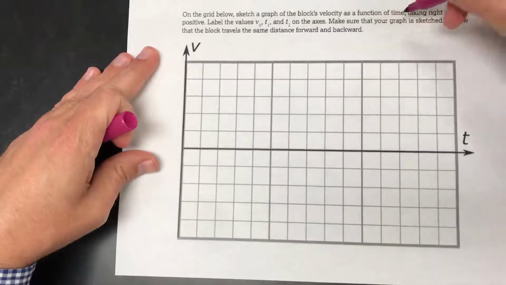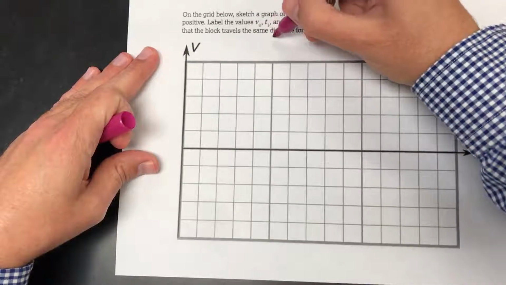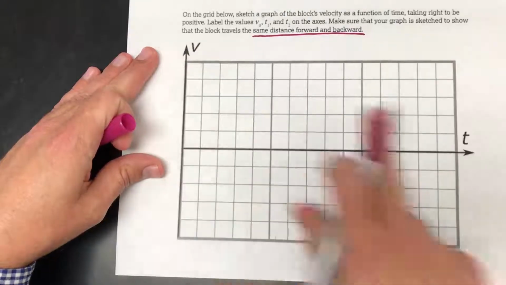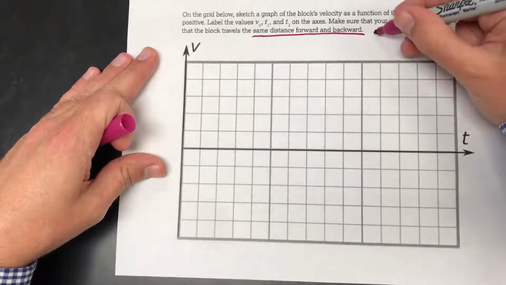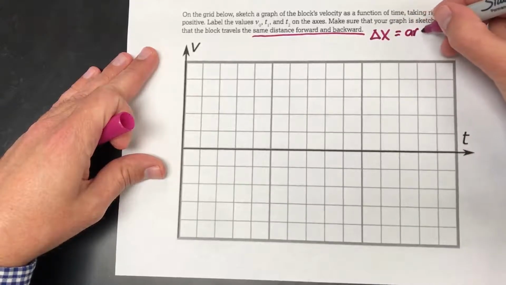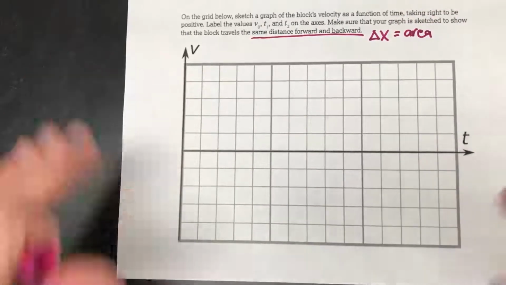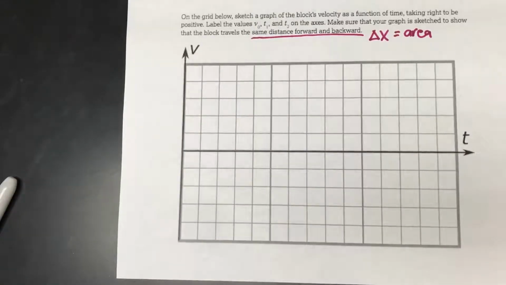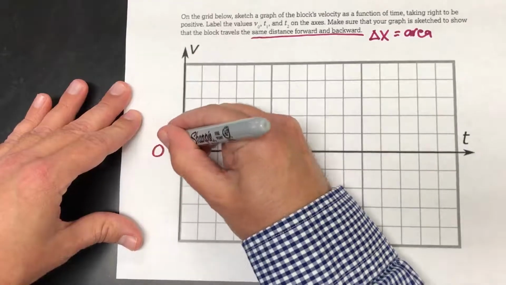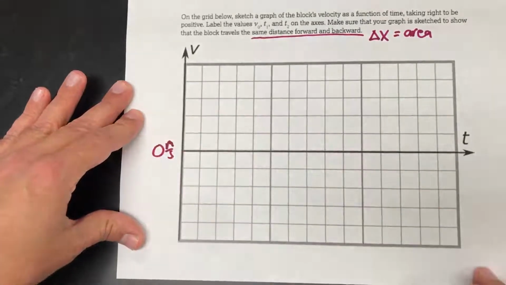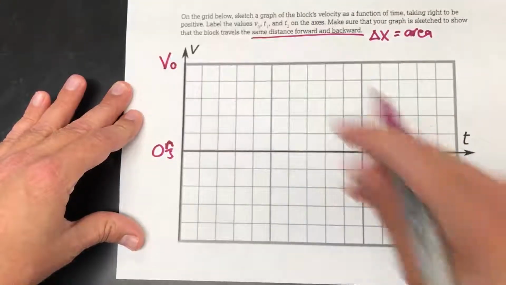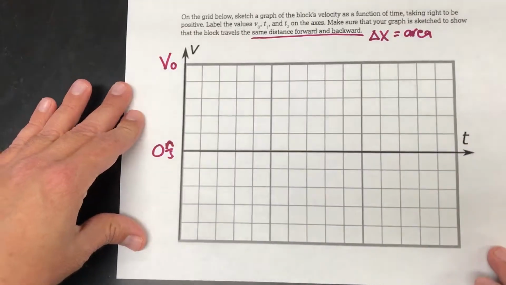So they're actually giving you a clue here, to show same distance forward and backwards. Well, how's that going to show up on your graph? Since this is a velocity versus time graph, distance, or better said, displacement, is going to be equal to the area under the line. So they're sort of giving you a hint there about how you should draw your areas. This bold line here should obviously be 0 meters per second. I'm going to just pick this top gray line here to be V0, and that's our initial velocity.